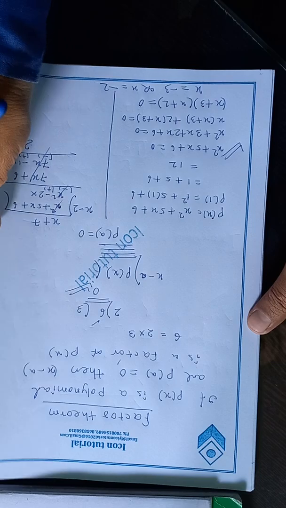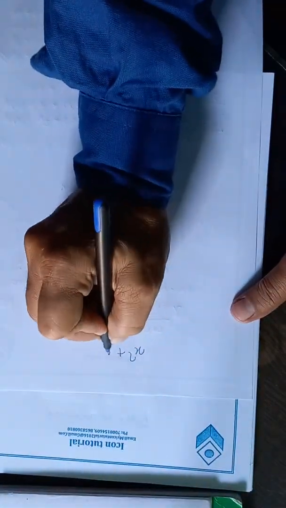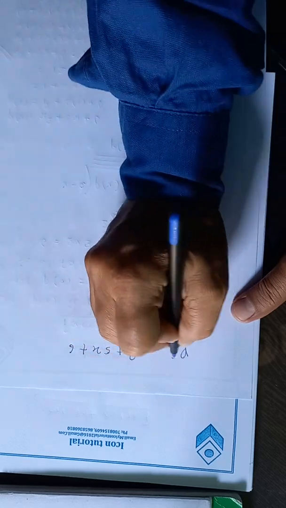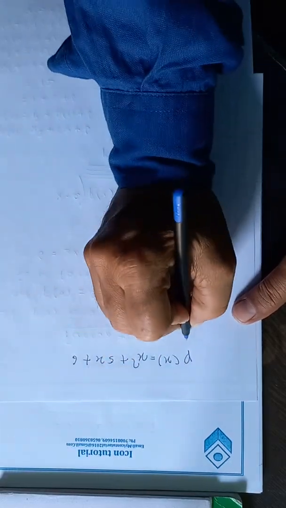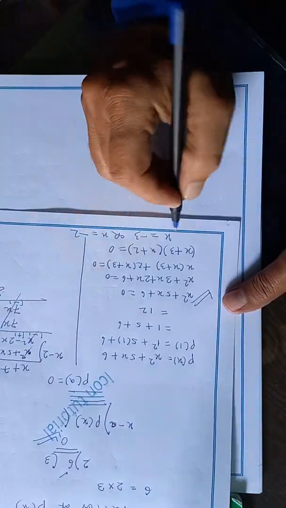Okay, so x square plus 5x plus 6. Look here, once again, x square plus 5x plus 6. So that is p of x, yes or no? Now we are putting here x. What is the value of x? Here the value of x is minus 3. So x is minus 3.